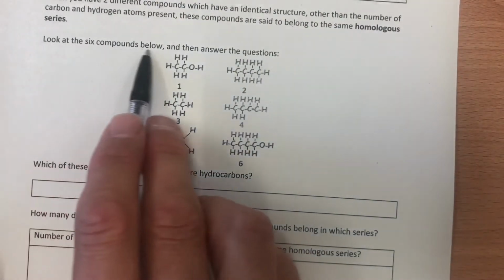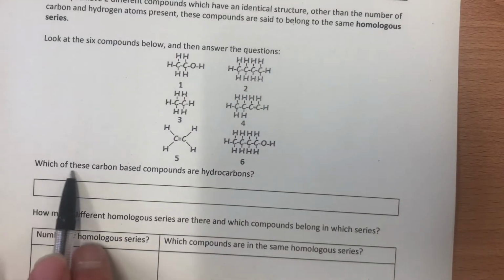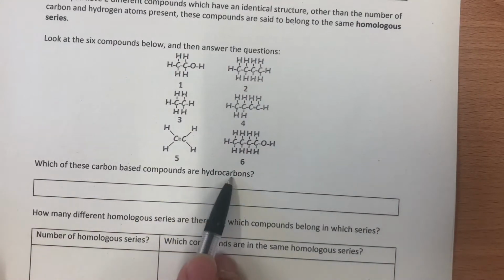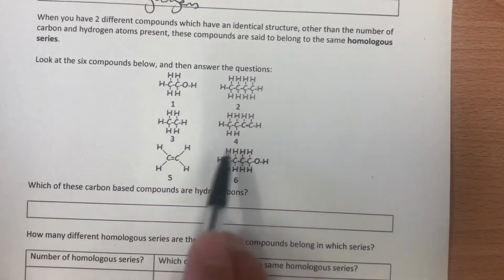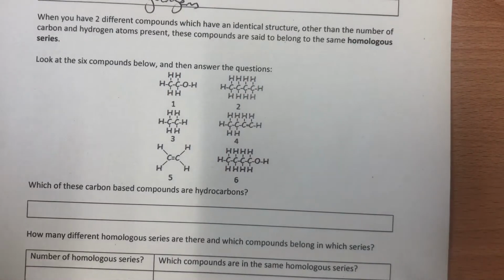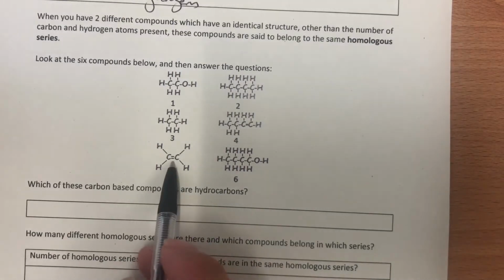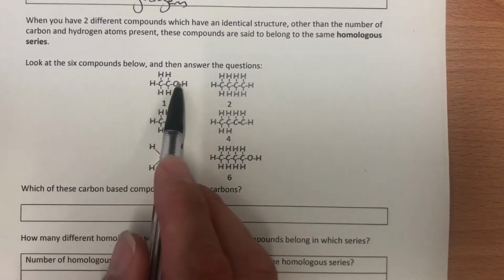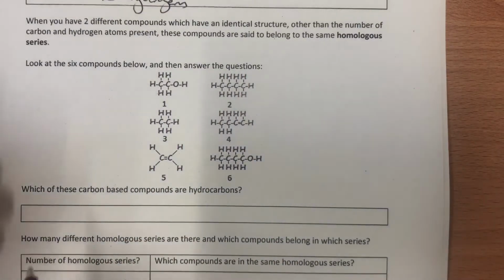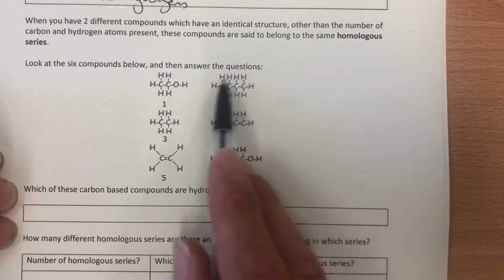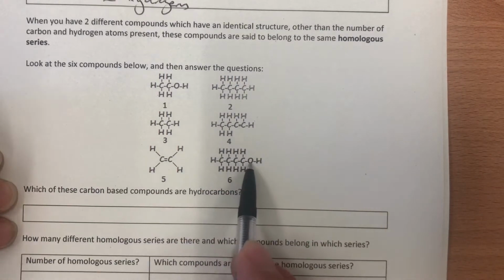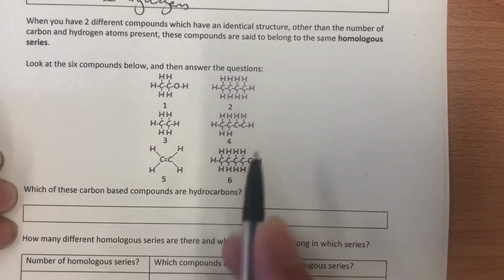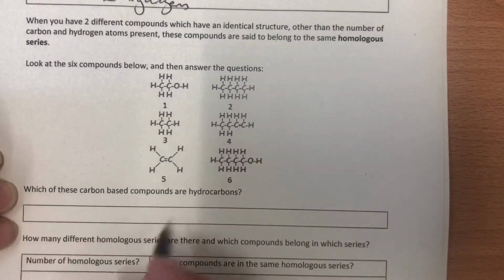Okay, look at the 6 compounds below and then answer the questions. Which of these carbon-based compounds are hydrocarbons? So we've got 6 compounds here. Which are hydrocarbons? Well, a hydrocarbon is a compound made of carbon and hydrogen atoms only. So if we look at this one here, number 5, only carbon and hydrogen, same as number 3. Number 1, there's an oxygen in there, so that is not a hydrocarbon. Likewise here, all carbon, hydrogen, all carbon, hydrogen. This one has an oxygen as well, so that's not a hydrocarbon. So the answer is 2, 3, 4, and 5.